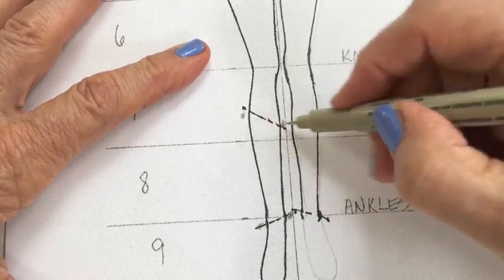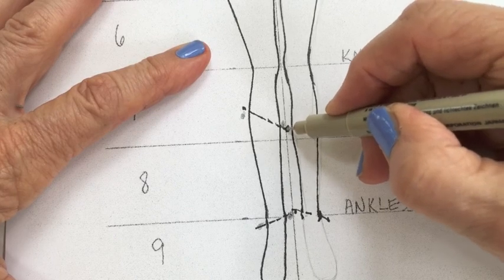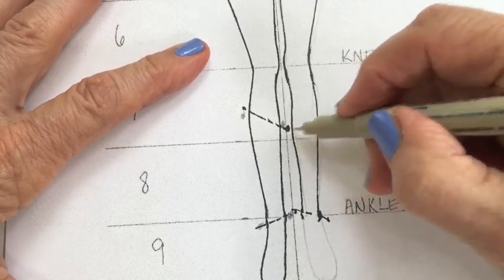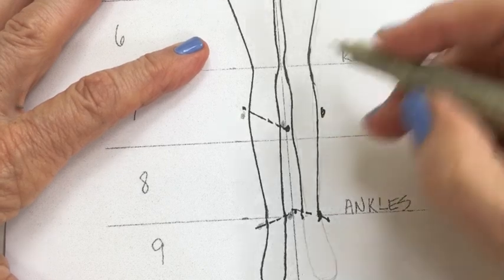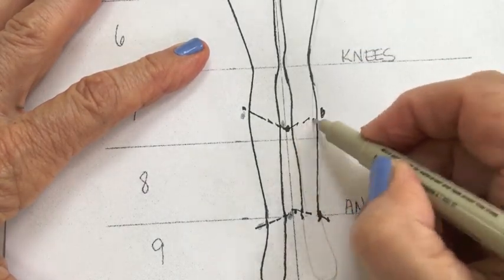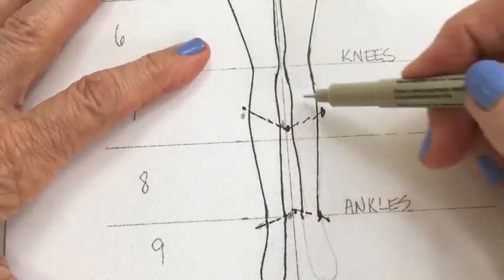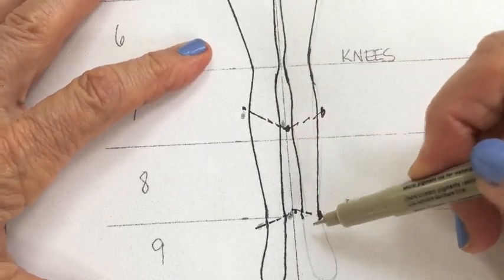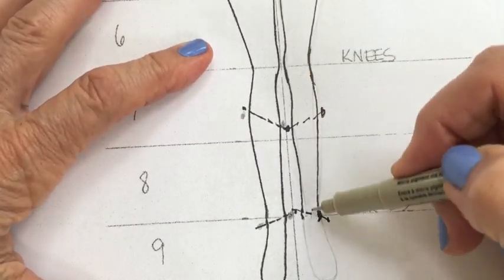This line here indicates where the inner calf sticks out the most and where the outer calf sticks out the most. So these angles give the leg its shape, so it kind of looks like the calves are moving inward, which they are because the bone in here actually curves.